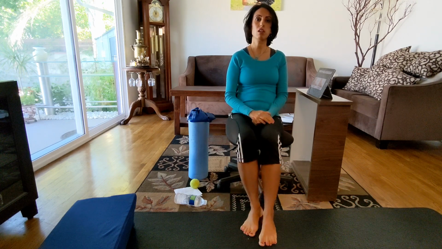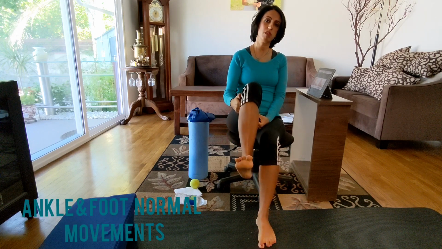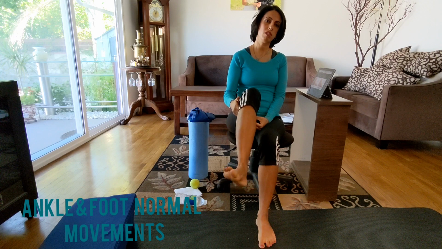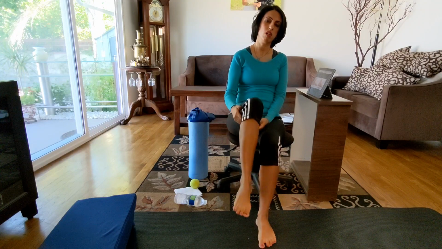The first movement of the ankle is dorsiflexion, where we're going up like this, toes towards the ceiling. Another motion is plantar flexion. We're going down like this, toes to the floor. Then we have adduction, going in, and abduction, going out. We also have a circular movement we can do.